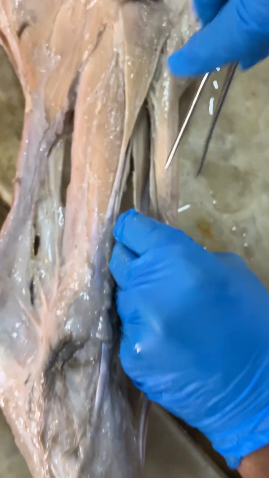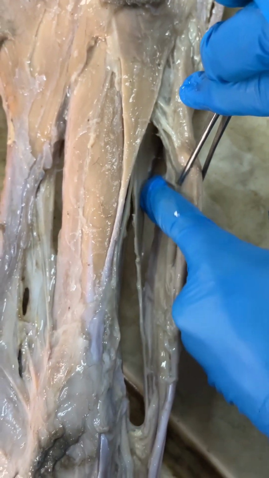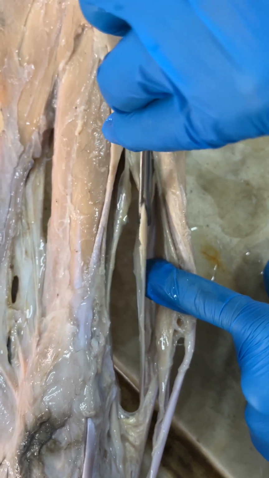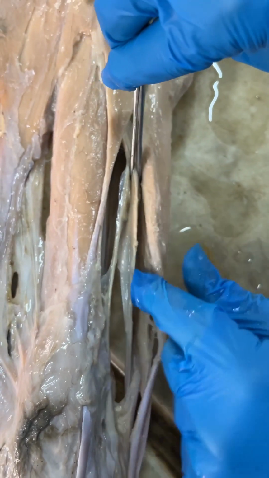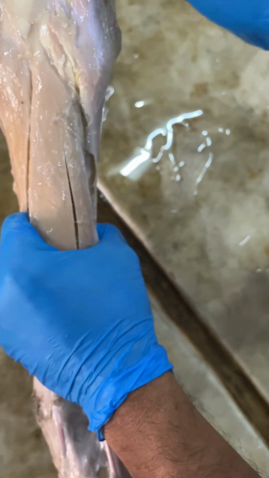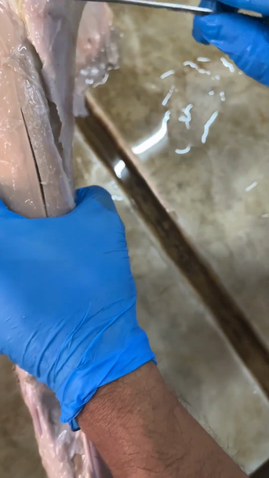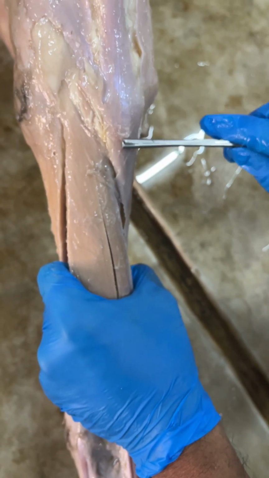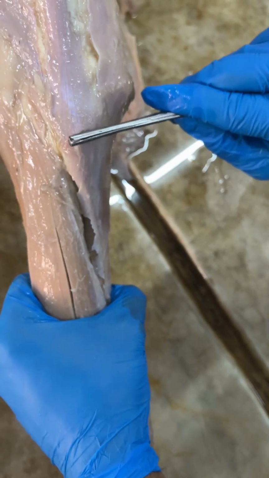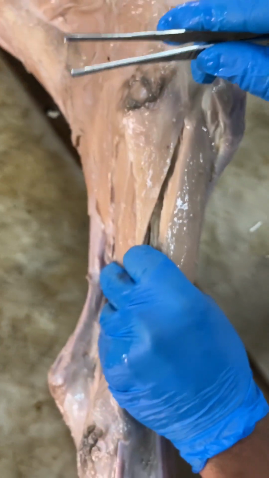Then if I lift the complex muscle, I can see another muscle band. You see, this is the muscle. Now the origin of this muscle is actually from the tibial tuberosity and tibial crest. This is the tibial tuberosity and this is the tibial crest. The origin of this muscle.